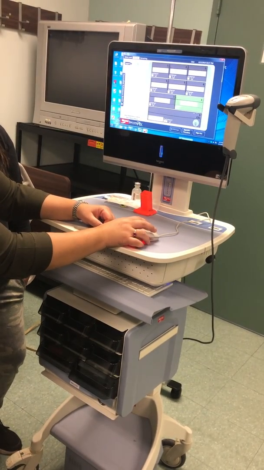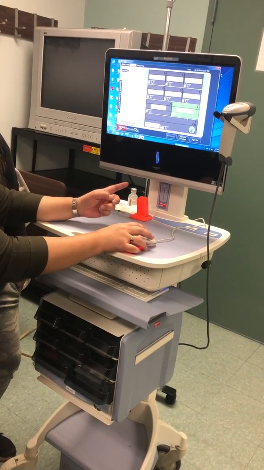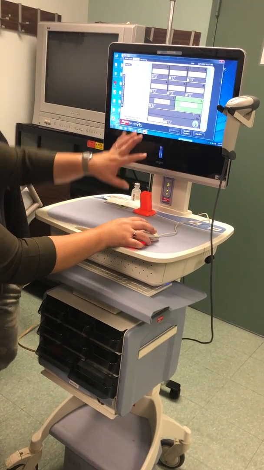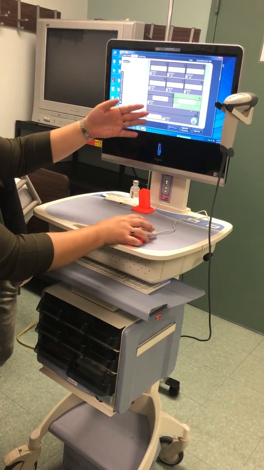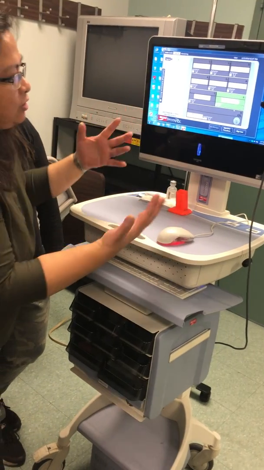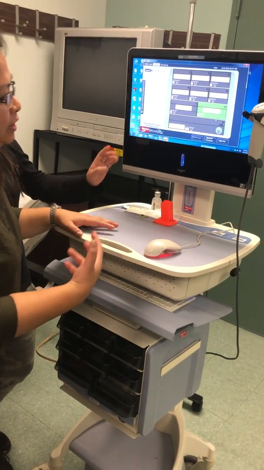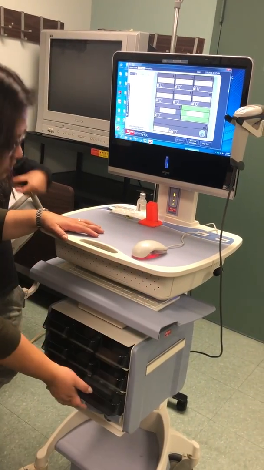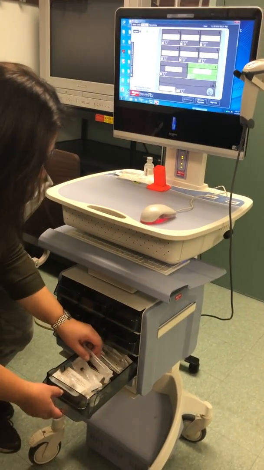So you will look for the cards. Most of our cards, you can open all the drawers together. So you get yours, you look first.